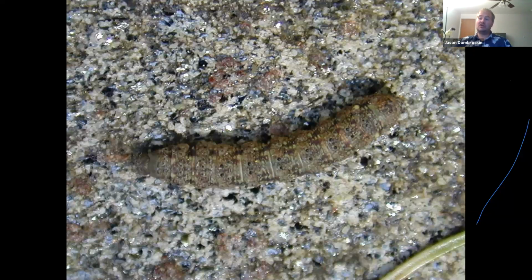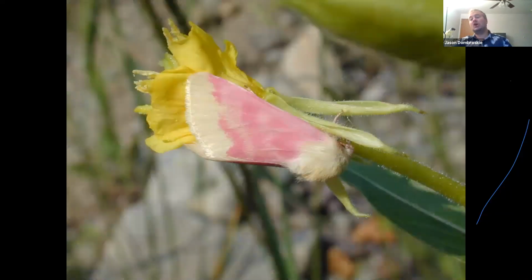Now, what happens when we introduce earthworms? It probably changed things. We really don't know. We don't have the baseline data, but no doubt had some sort of effect. See, caterpillars in the forest floor. You also get some adult moths that are pollinators. Now, there is a lot of debate and also very little evidence about the effectiveness of moths as pollinators overall.